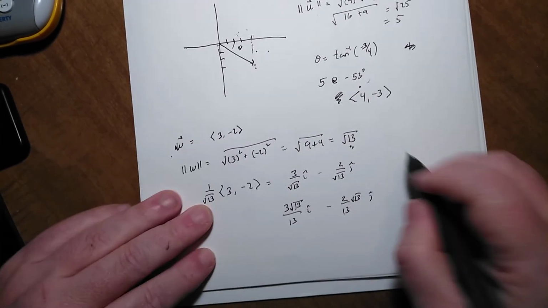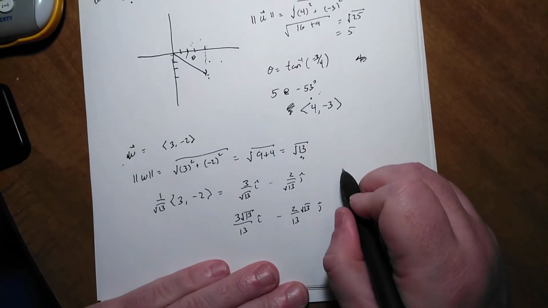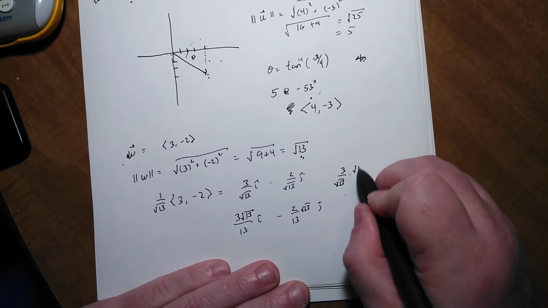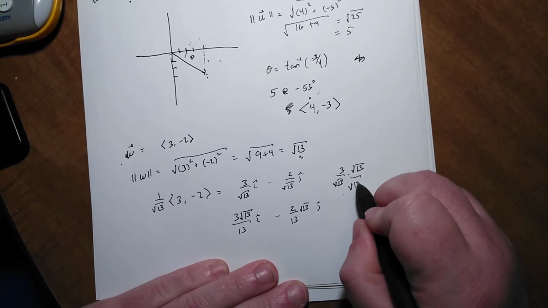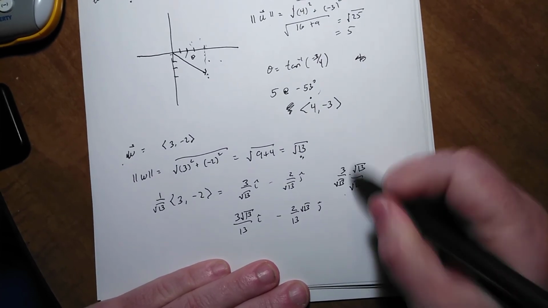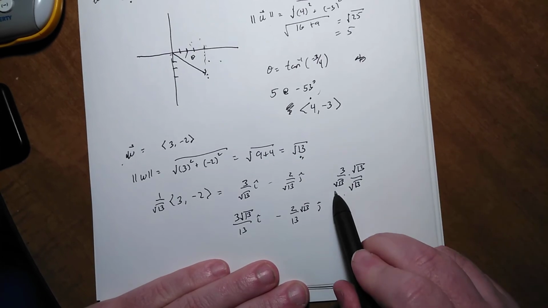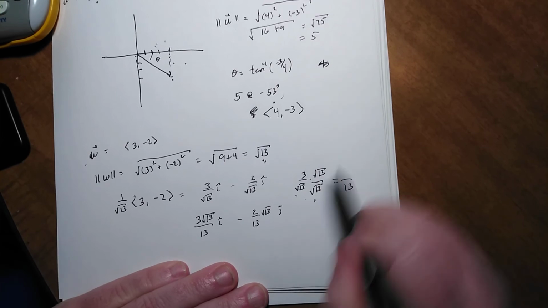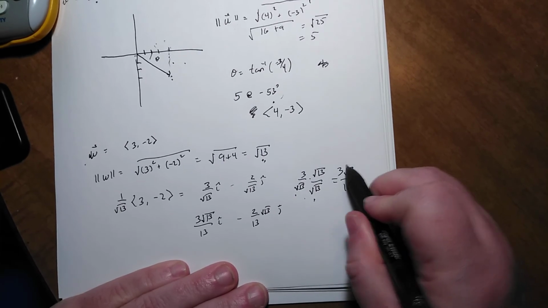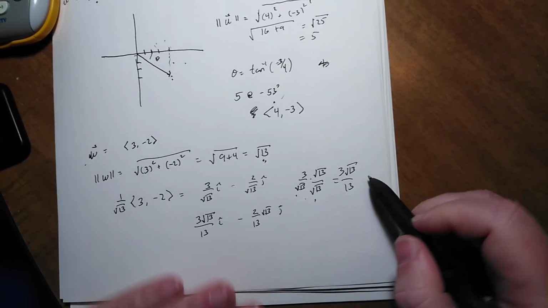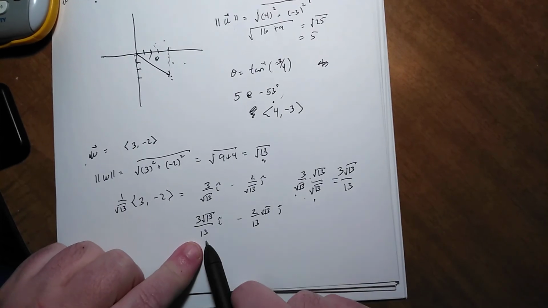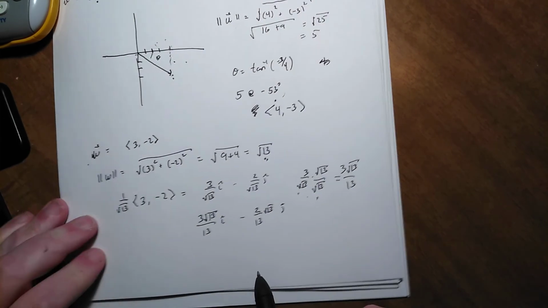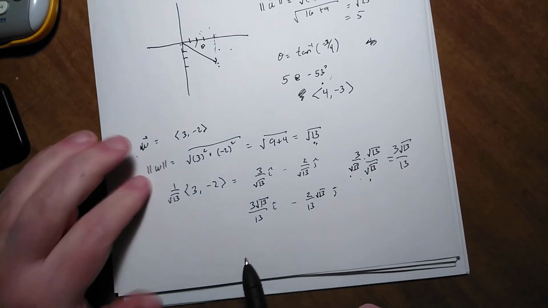What I'm doing here, just in case you've forgotten, or maybe you're a new person watching this, is multiplying by root 13 divided by root 13. That's 1. We can always multiply something by 1. If I multiply root 13 by root 13, we end up with 13, and then we just have a mess on top. So that's how I got 3 root 13 over 13 i hat minus 2 root 13 over 13 j hat.